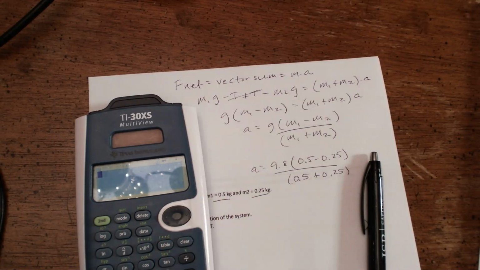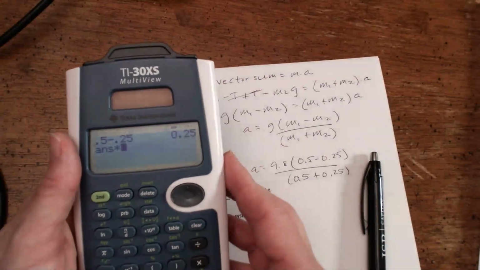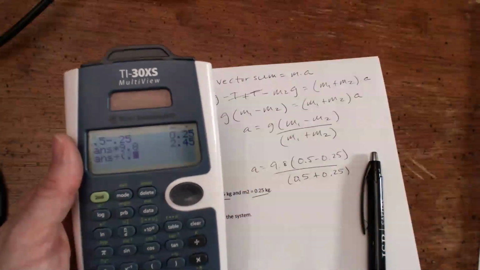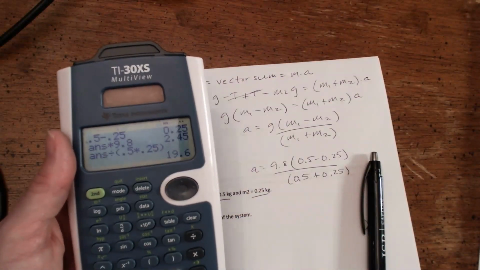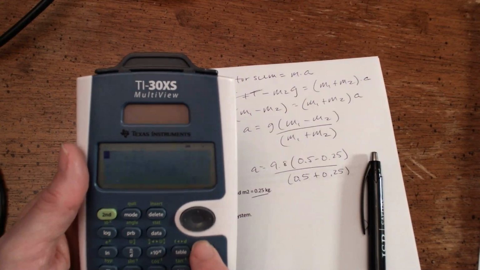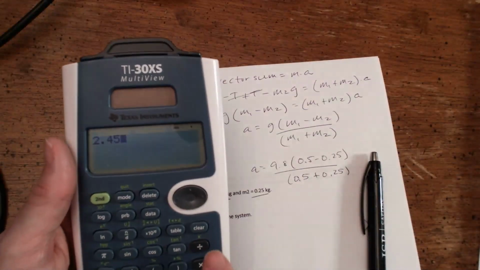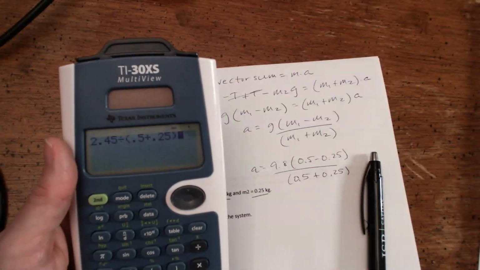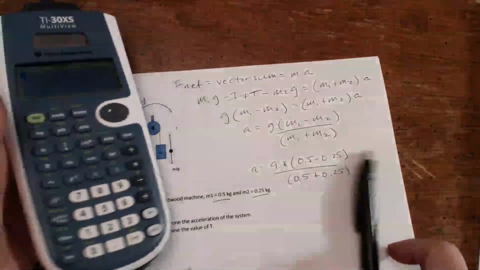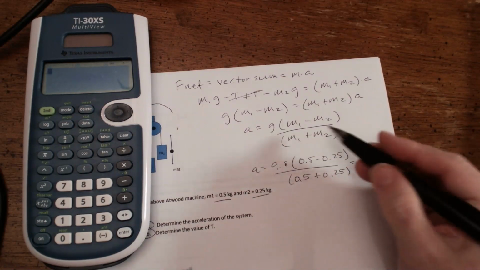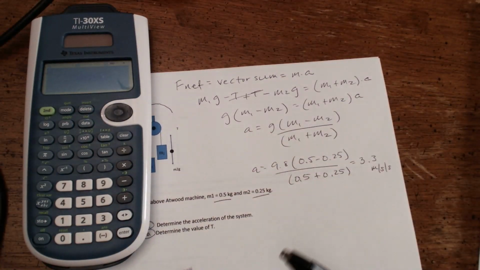So 0.5 minus 0.25 on the top gives me 0.25 times 9.8, 2.45, and then I'm going to divide that by 0.5 plus 0.25. Oops, hang on, I multiplied instead of dividing. Divide by 0.5 plus 0.25. I got 3.3 for the acceleration.